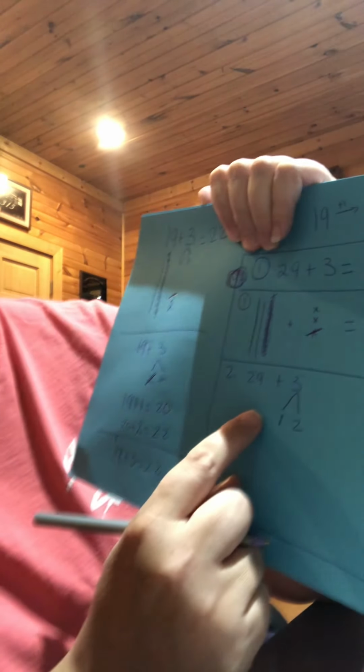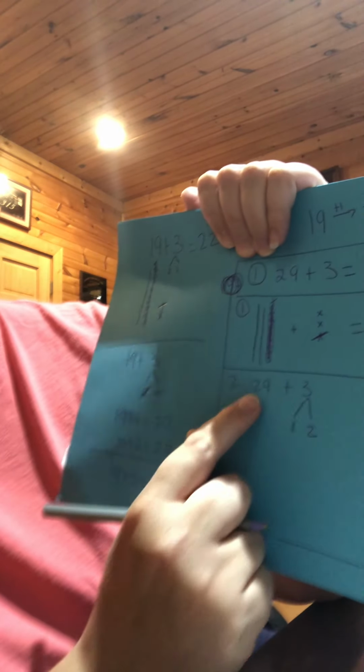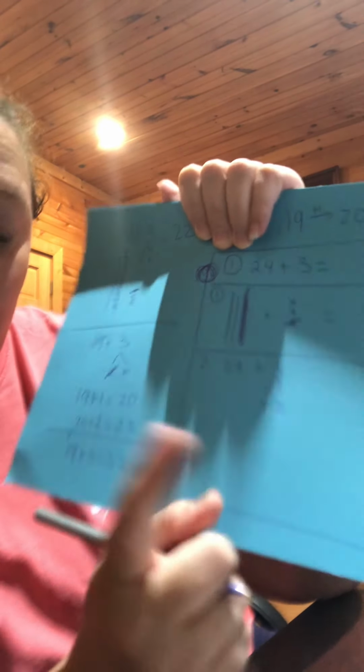The second way is, let's break it down. 29 plus 3. We're going to break down 3 because that's where we're going to borrow our 1 from. So we have a 1 and a 2, right? So now let's add 29 plus 1 because we know we need 1 to make it to 30. 29 plus 1 equals 30. So I used 29 and 1. And now 30 plus 2 equals 32, right?